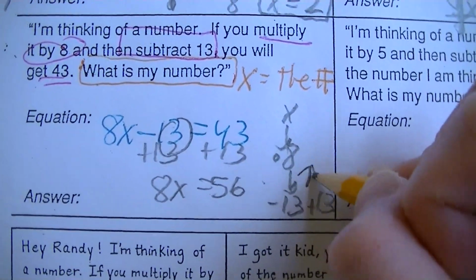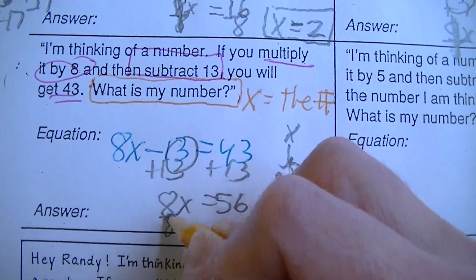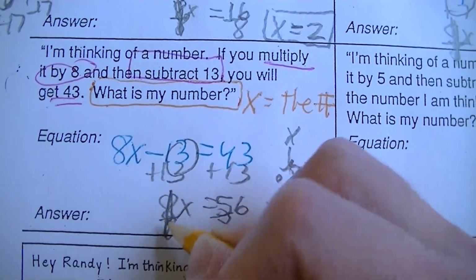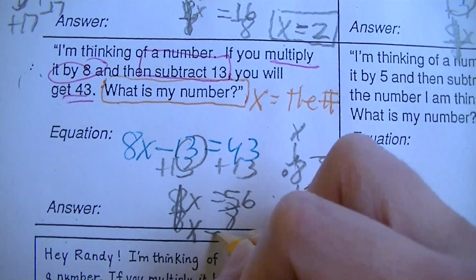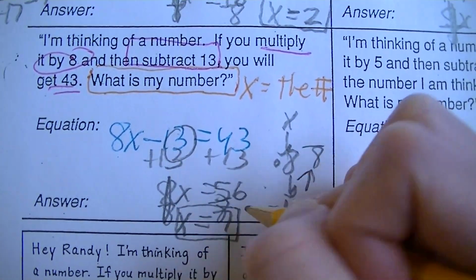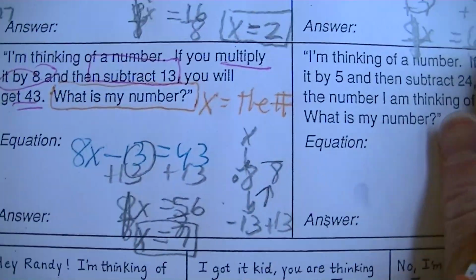Inverse operation of timesing by 8 is to divide by 8. Divide both sides by 8. 8 divided by 8 is 1. 1 times x is x. 56 divided by 8 is 7. The number they're thinking about is 7.